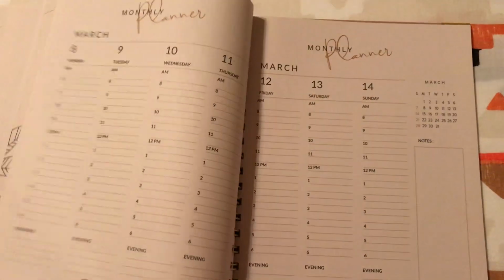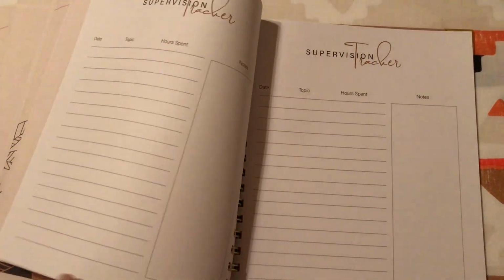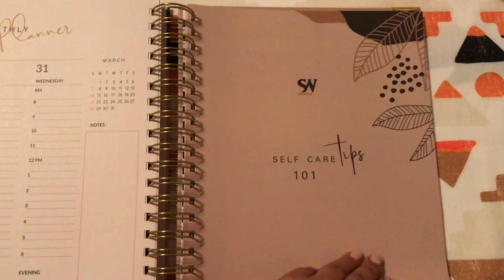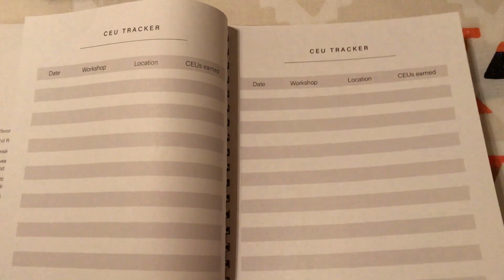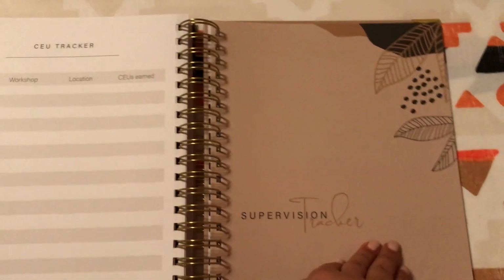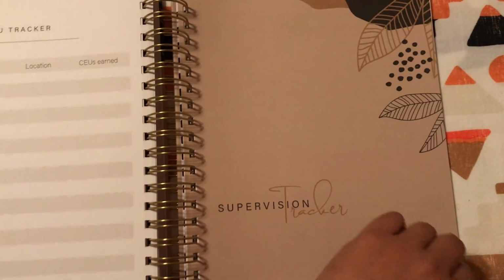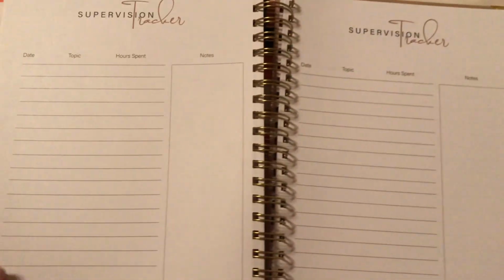Let me show you some of the other features in here that are towards the back of the planner. These are self-care tips. We have our CEU tracker in here. Very good. This is something I'm definitely going to use because I'm coming up on renewing my license in 2021. Then we have a supervision tracker as well. I'm also going to use this.